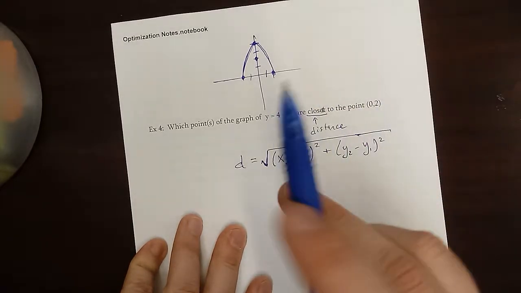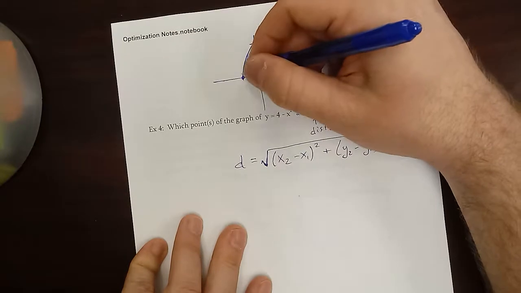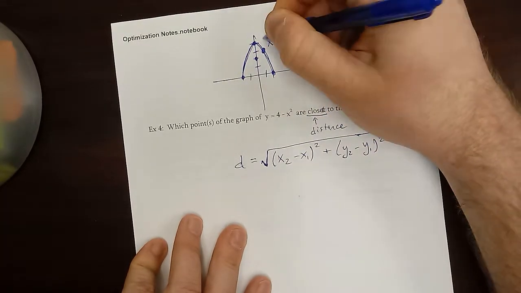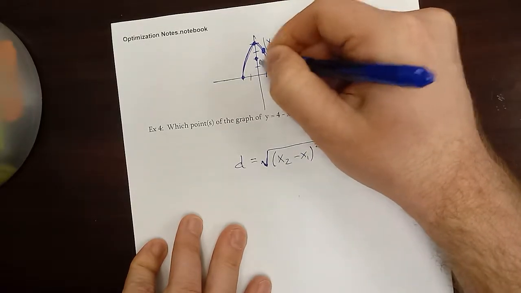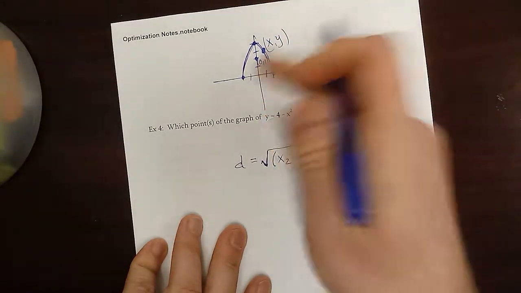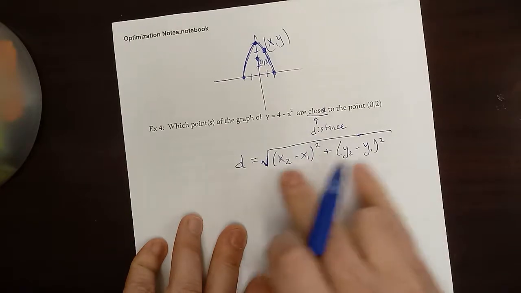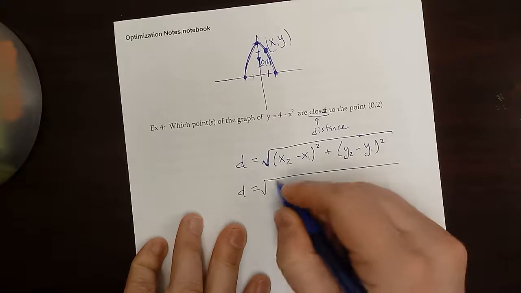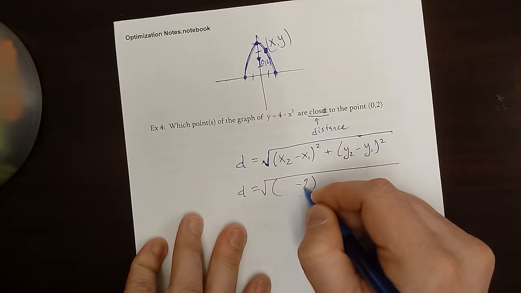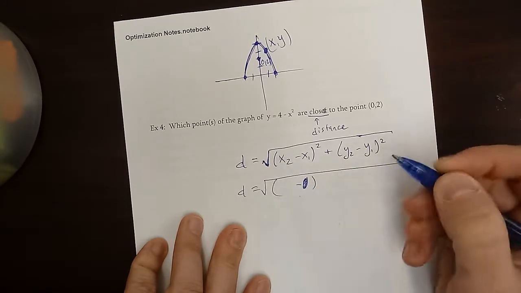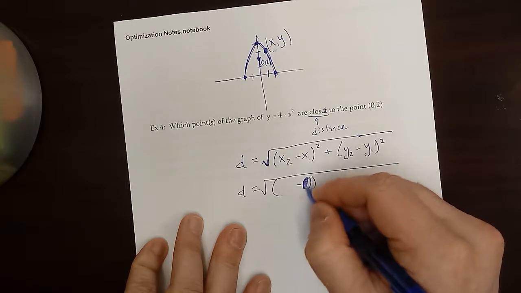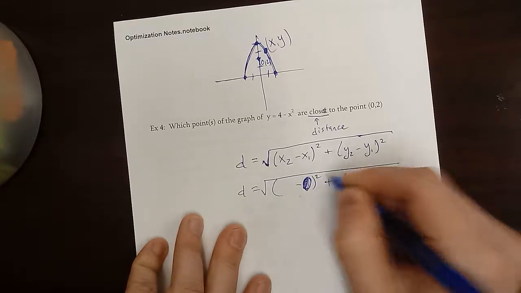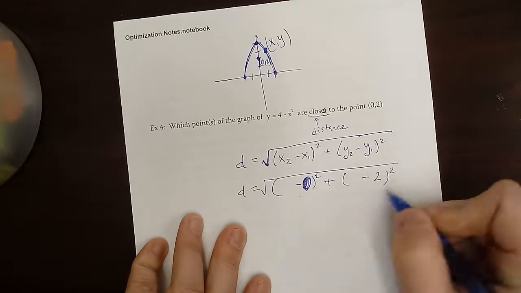Well, we're taking the distance between some point on here, some x, y point, and the point 0, 2. So to start out, I'm going to have the 1s be 0, 2.